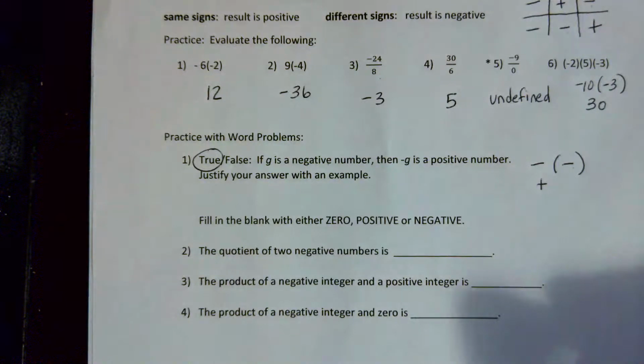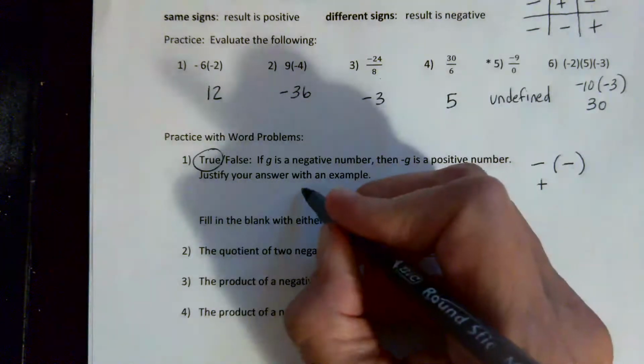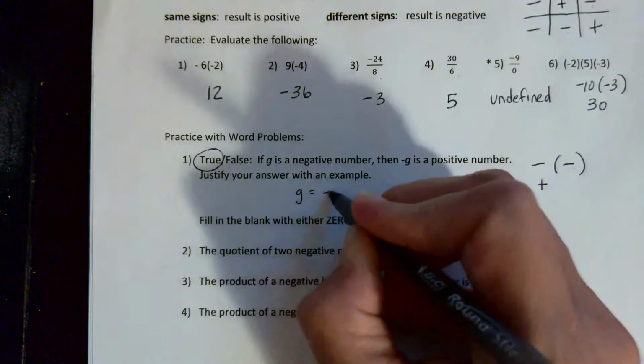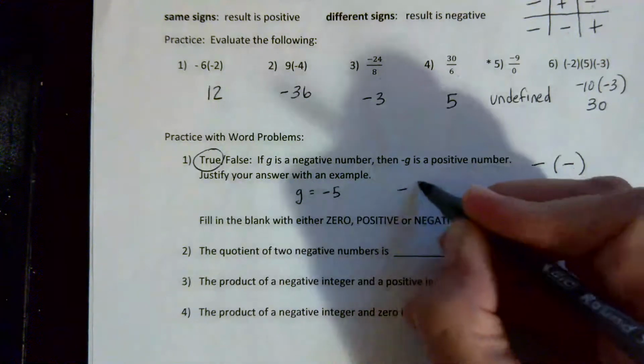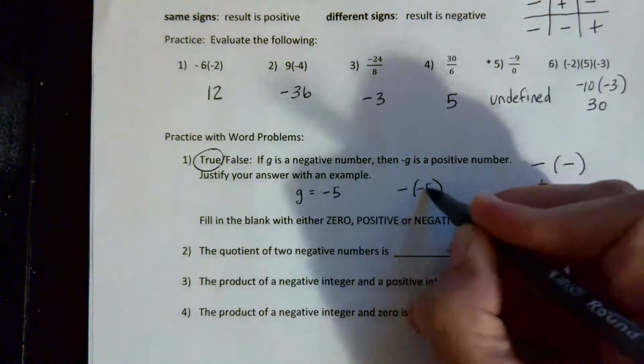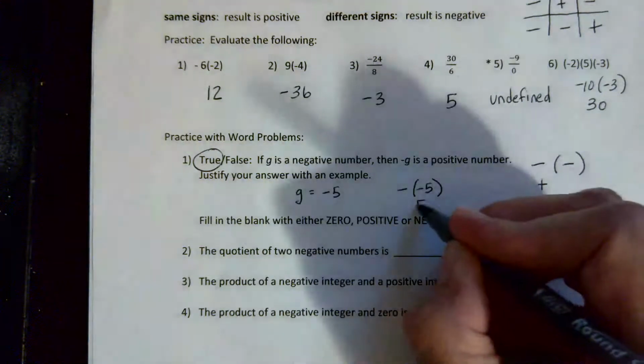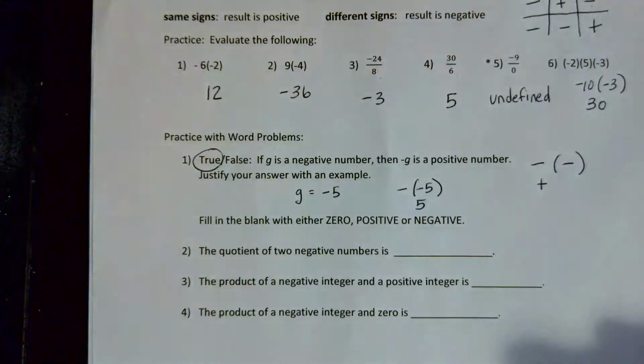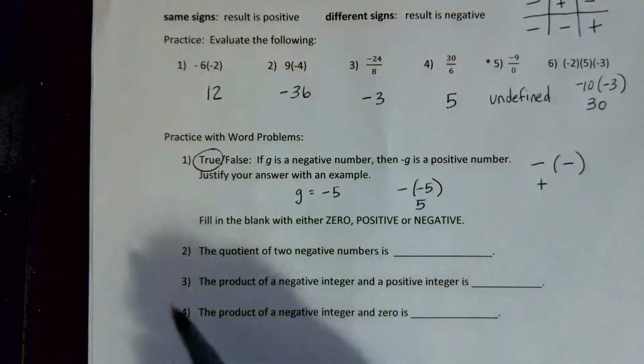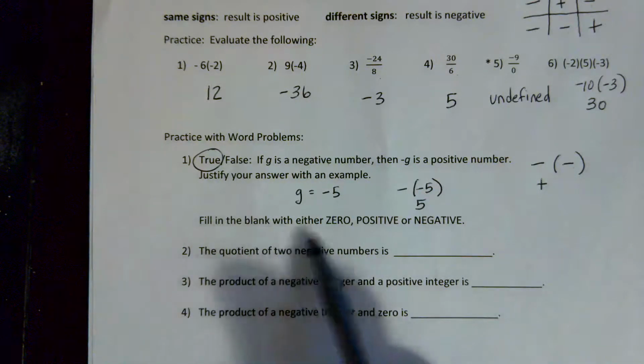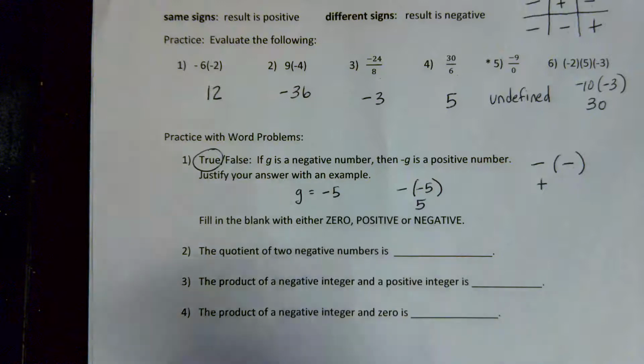Justify your answer with an example. So my example: if G is a negative 5, then the opposite of G, the opposite of a negative 5, would be a positive 5, and that is a positive number. For the next 3 questions, fill in the blank with either 0, positive, or negative.